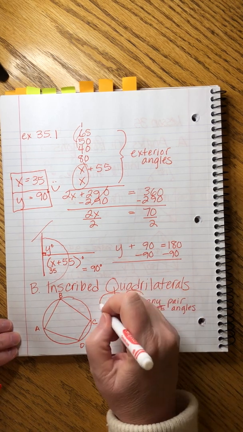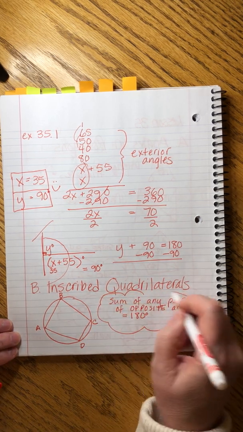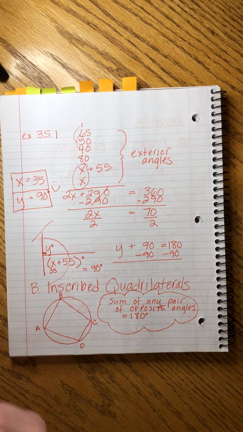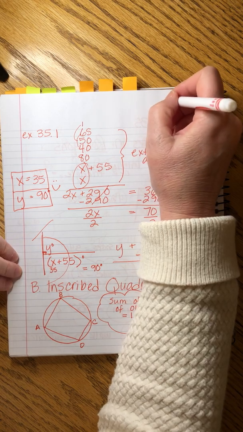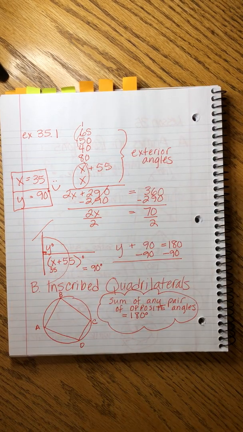Here, this is what you need to remember. Now you remember that when we have an inscribed angle, I'm going to use my book, my bonus paper.